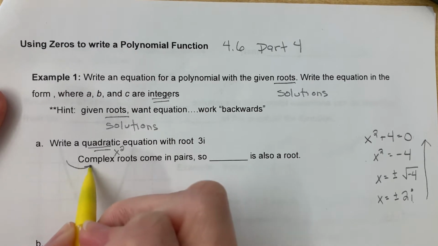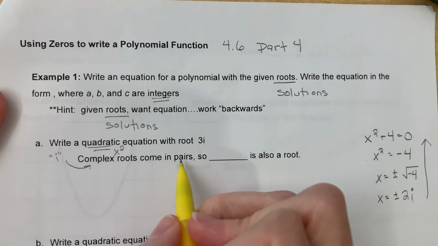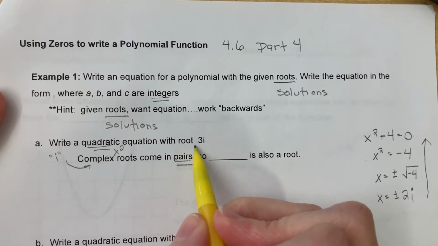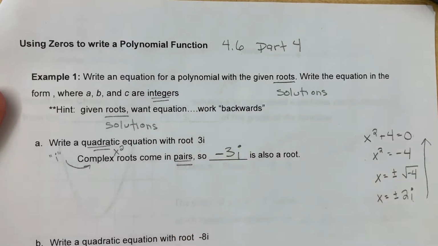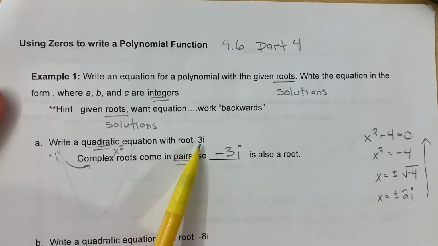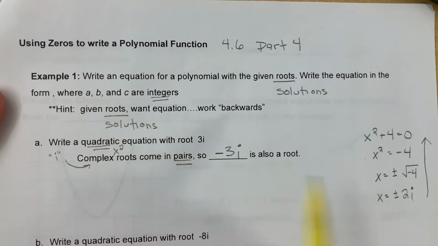So complex roots are the roots with the i's in them, always come in pairs. So if I have a root of positive 3i, I automatically have a root of negative 3i. So this is 2 solutions, even though they technically only gave me 1. 3i has to have negative 3i to go with it. They go together in pairs, they're never apart.